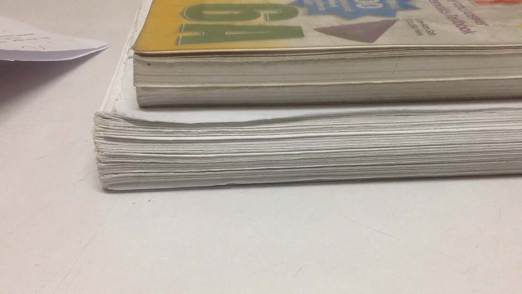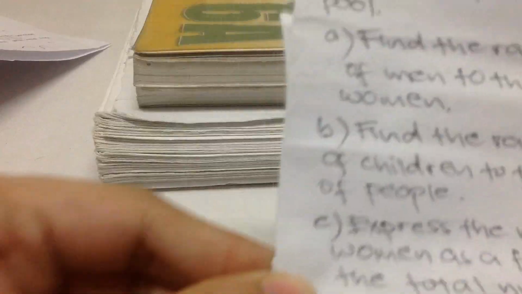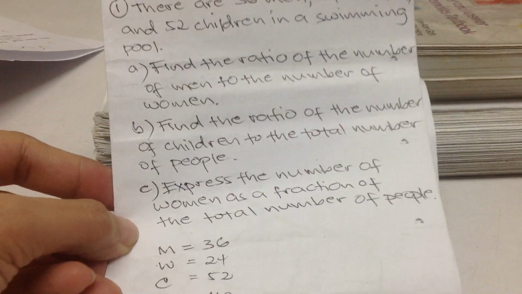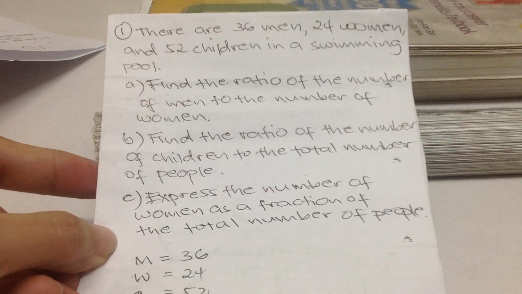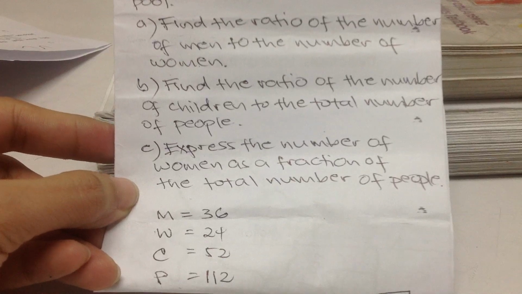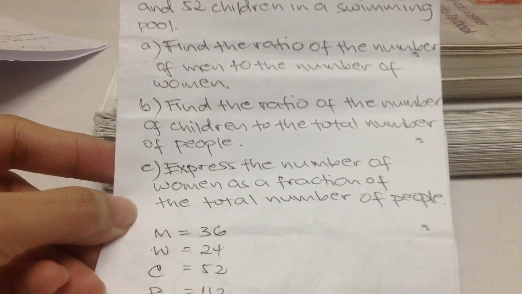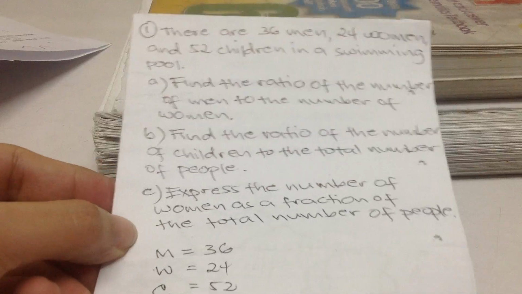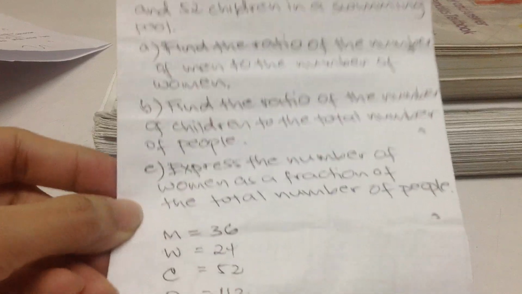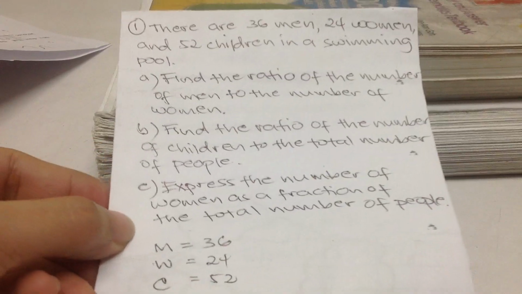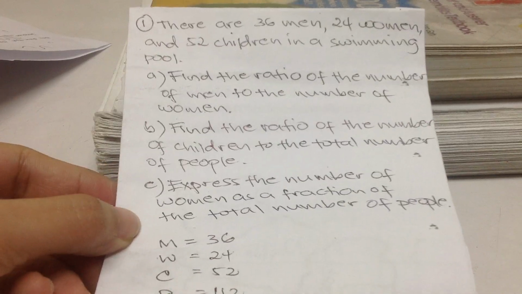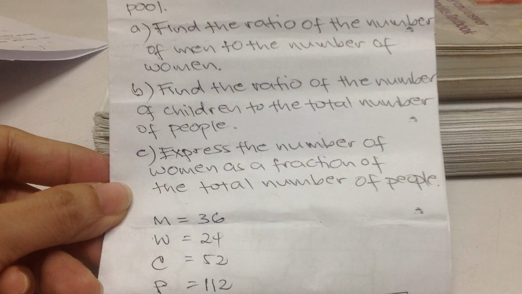So let's try to note down the values that are given in the problem. We would represent men using the letter M. Since there are 36 men, M is equal to 36. Now we would represent the women using the letter W, and since there are 24 women, W is equal to 24. We would represent the children as C, and since there are 52 children, C is equal to 52.